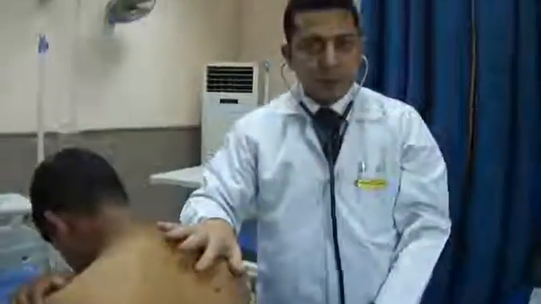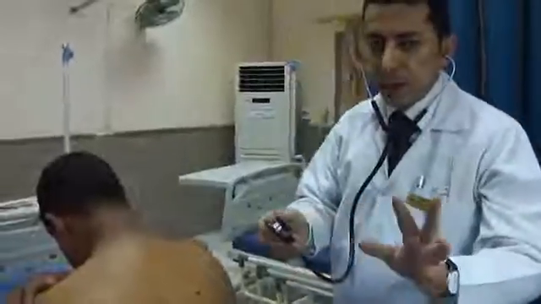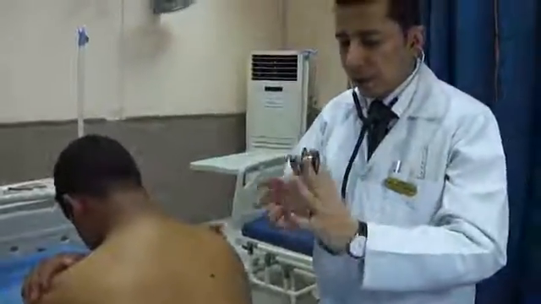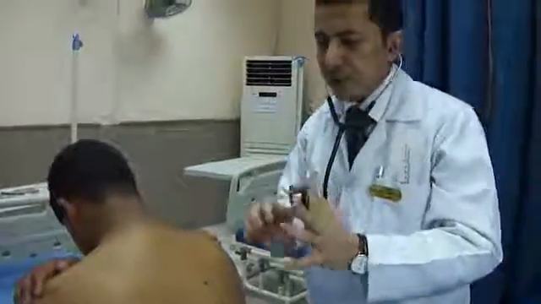Okay, after that, once you complete the auscultation, you have to ask the patient to say 44 in Arabic for the vocal resonance. Vocal resonance is the same as vocal fremitus, except that besides it we use the stethoscope.